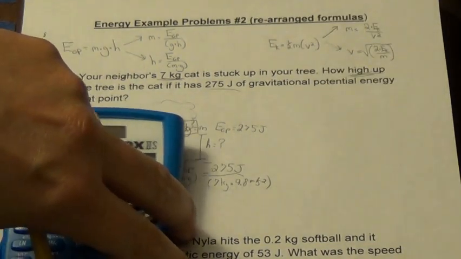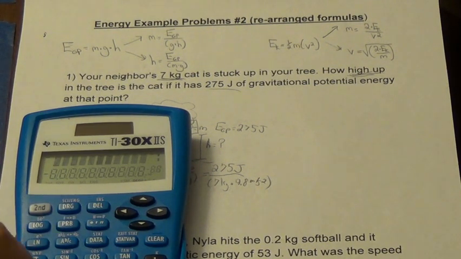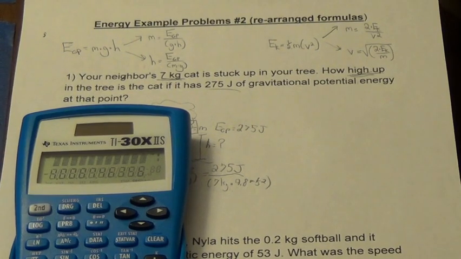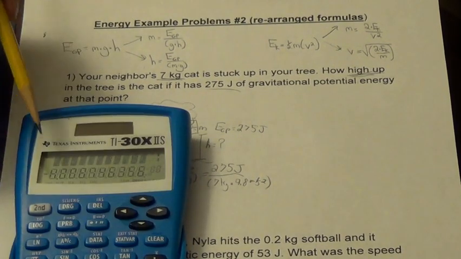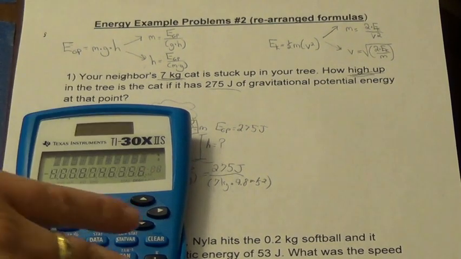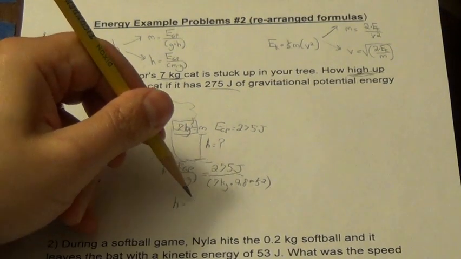If you do have a calculator with parentheses, you can put it all in at once. Just make sure you use the parentheses. So we've got 275 divided by parentheses, the mass of 7 kilograms times 9.8 meters per second squared, and close those parentheses. So 275 divided by that product on bottom will give you, well, 4.00 something. We're going to go ahead and round it to something reasonable. It rounds right around 4. So our height is going to be 4.